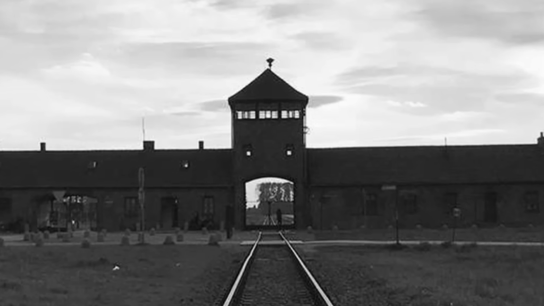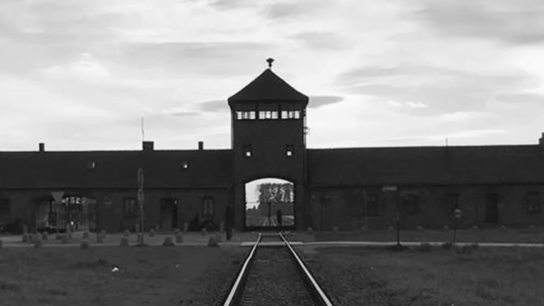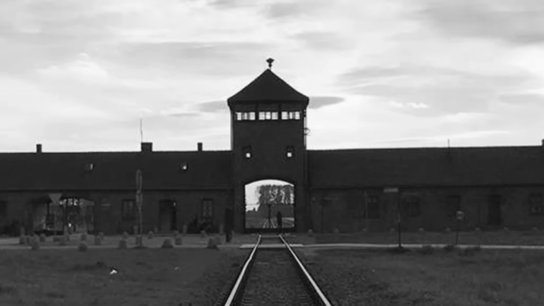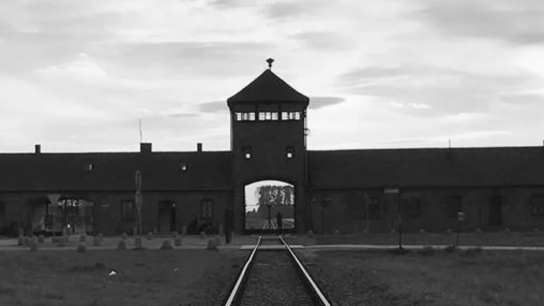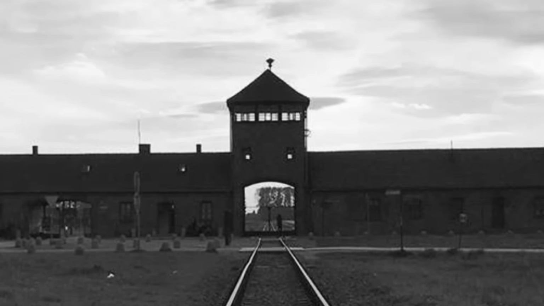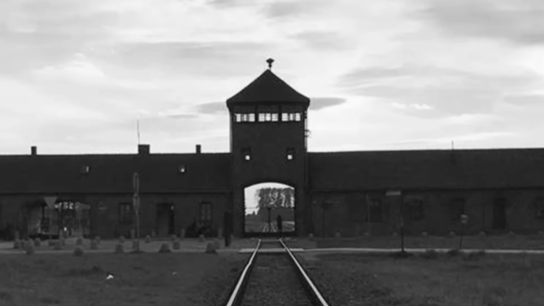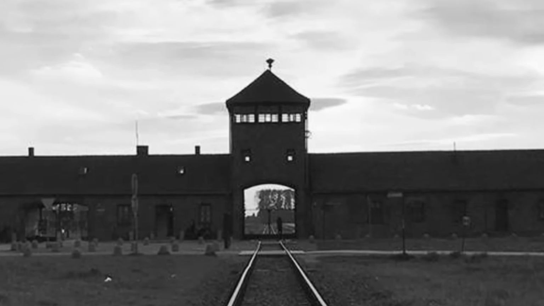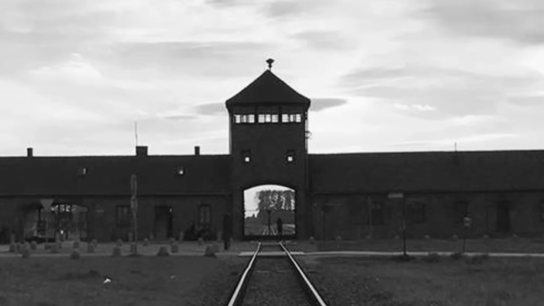No one at that stage was thinking about gas chambers. No one was thinking about crematoria with industrial-scale capacity. No one was yet drawing up blueprints for the systematic murder of an entire continent's Jewish population. That would come later, but the foundations were being laid, not just in concrete and brick, but in the bureaucratic structures and the psychological conditioning that would eventually make genocide possible.